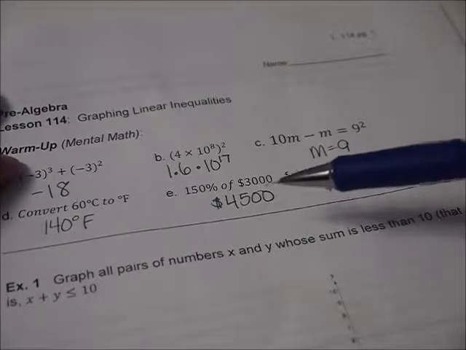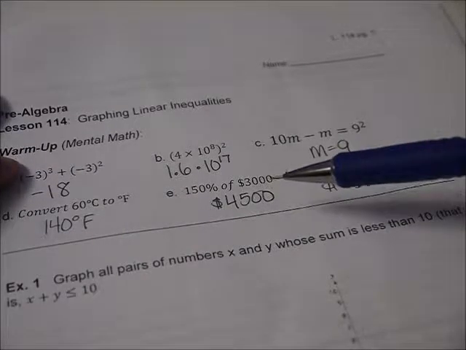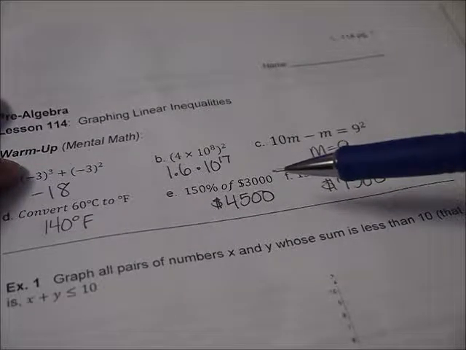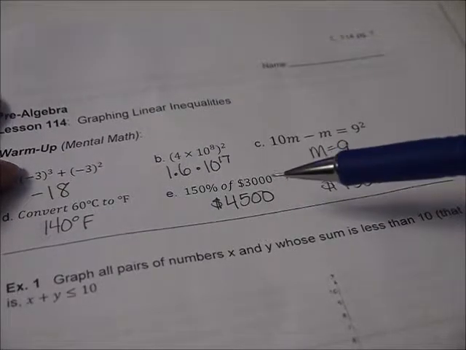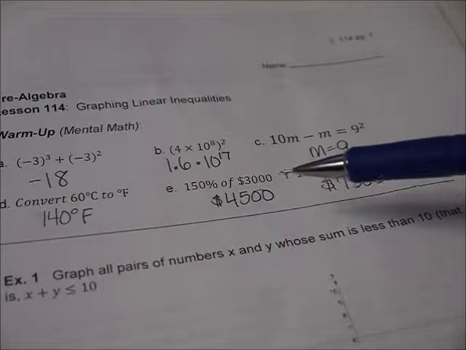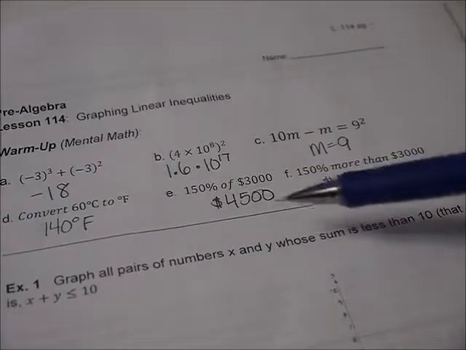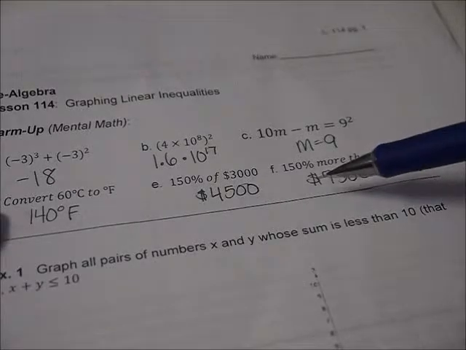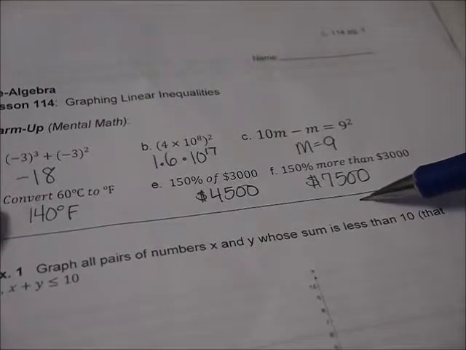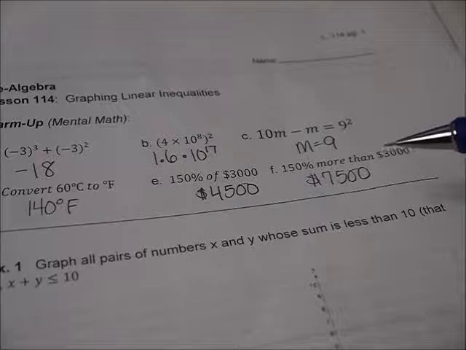150% of 3,000. 100% of 3,000 is 3,000, so 150% would be 3,000 plus half of 3,000, which is 1,500. So there we go, 4,500. And then add that to 3,000, and you get 150% more than 7,500.